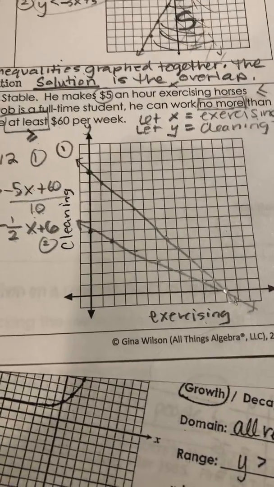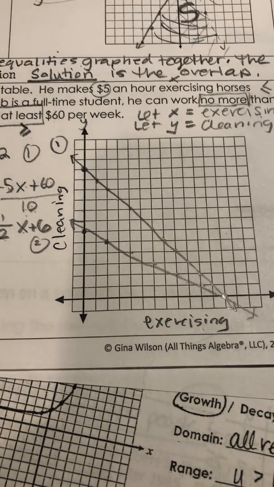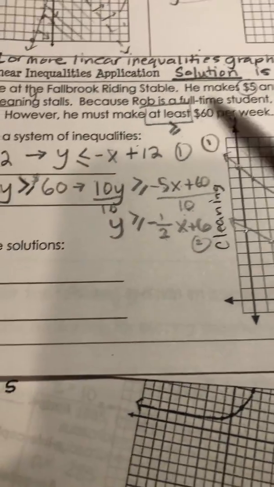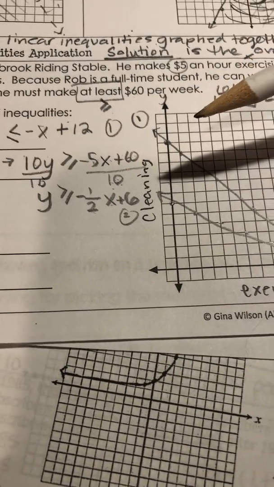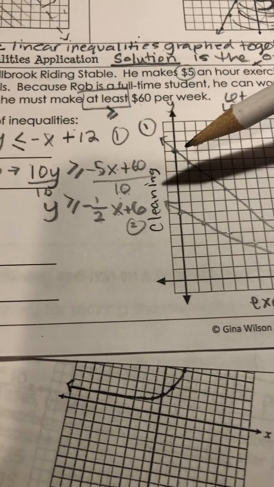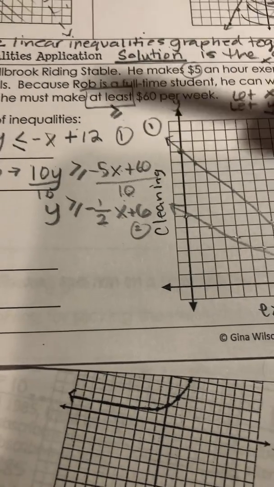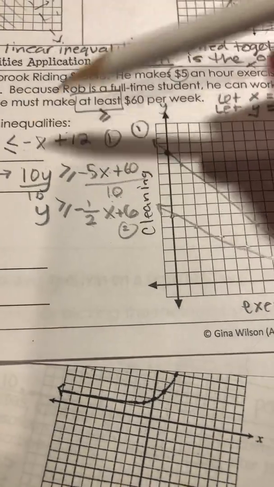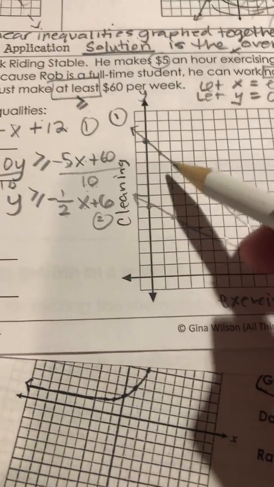Now I've graphed these two lines. Now I have to shade in my solution set. So let's go back to our original. It says that y is less than or equal to negative x plus 12. So if y is less than, it's going to go down.